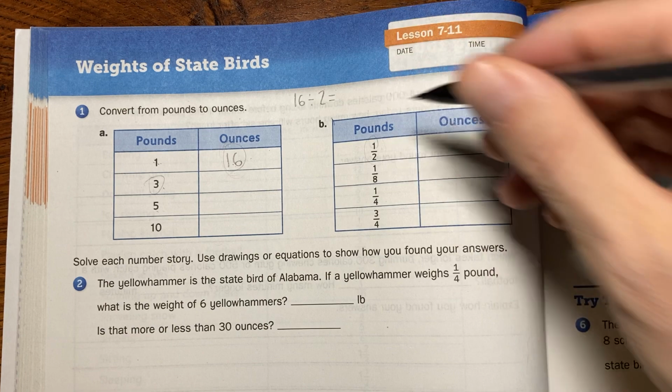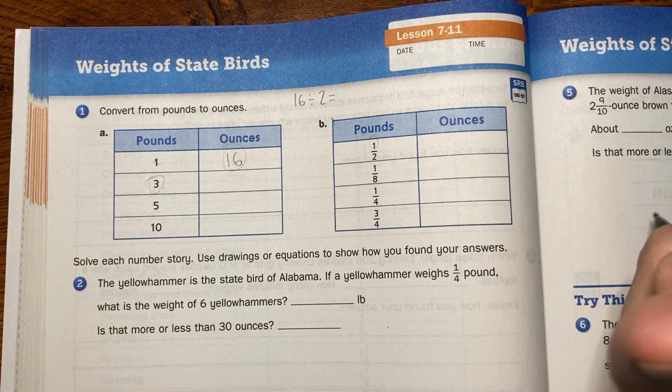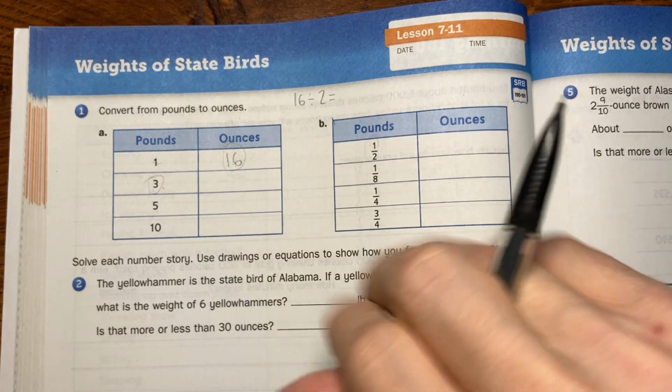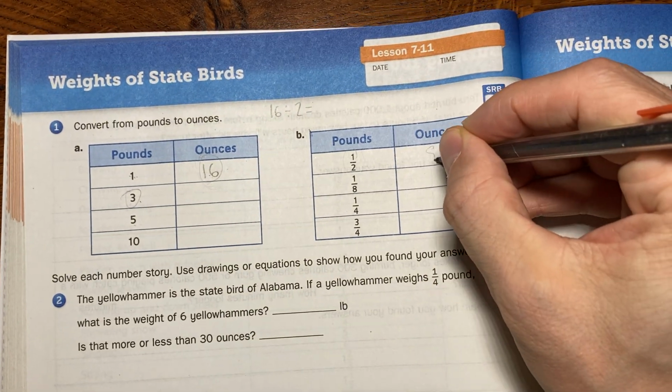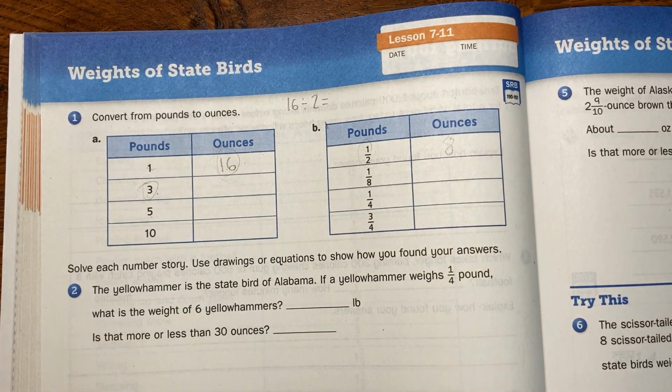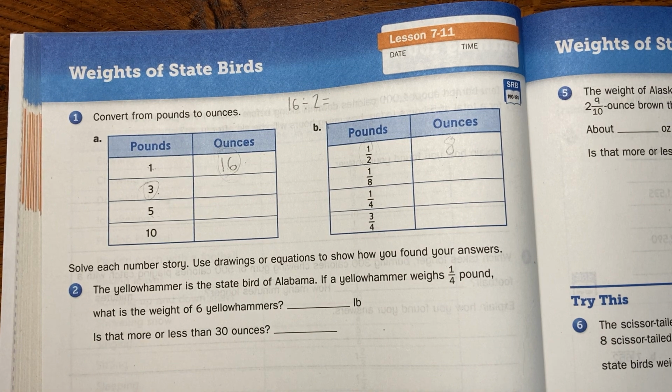But in the meantime, I know that 2 goes into 16. 2, 4, 6, 8, 10, 12, 14, 16, 8 times. So that means half of a pound would be the equivalent to 8 ounces.